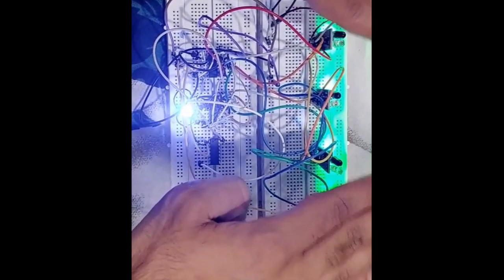In this combination, when both the right middle and the rightmost sensors are on, with the leftmost sensor on, the left LED glows. We have seen it here.